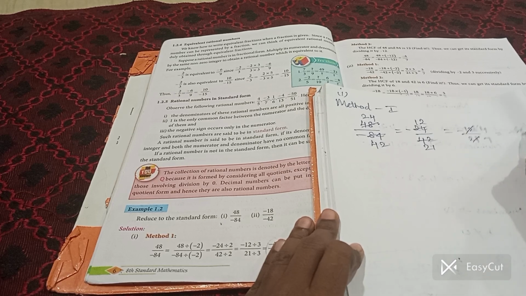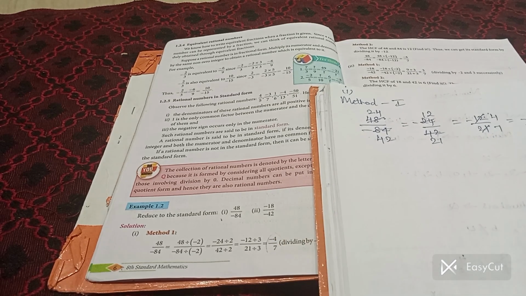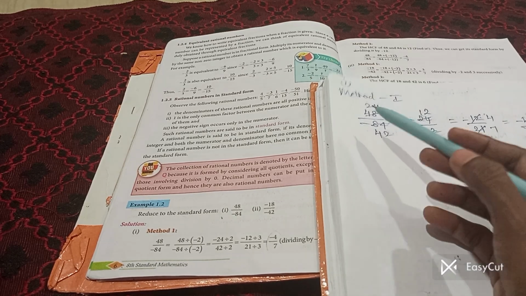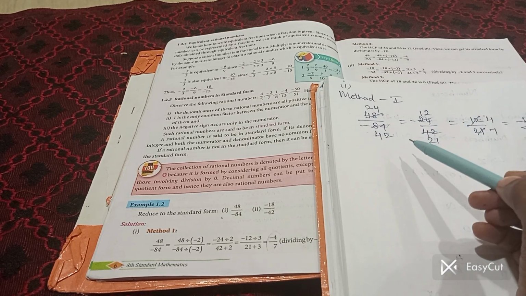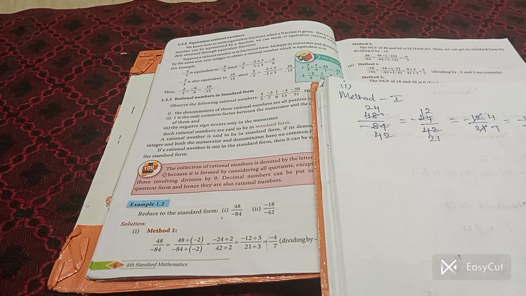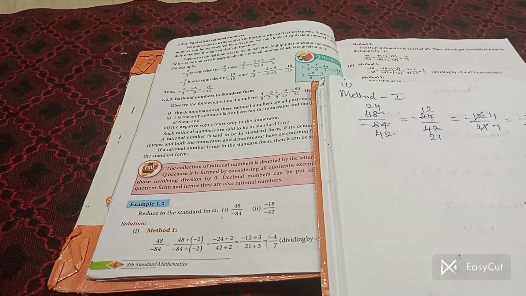So what is the answer, friends? Minus 4 by 7. So this is the answer, and this method is also very easy. First method is very easy because we have to just divide with the lowest prime values. Okay, so we'll get the answer minus 4 by 7.